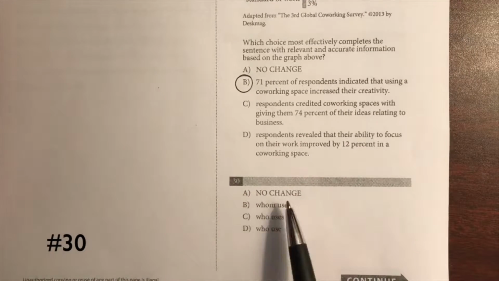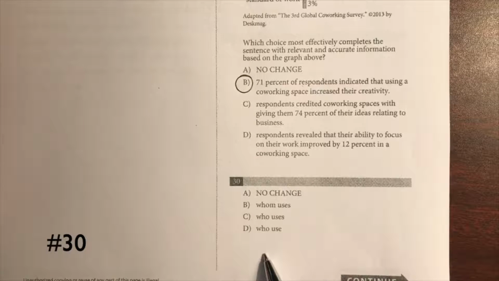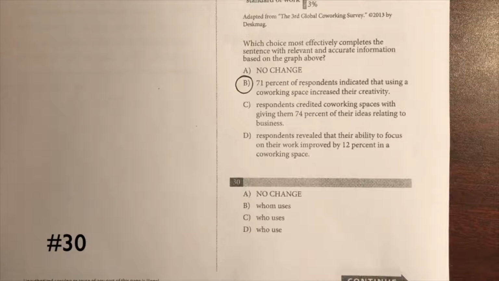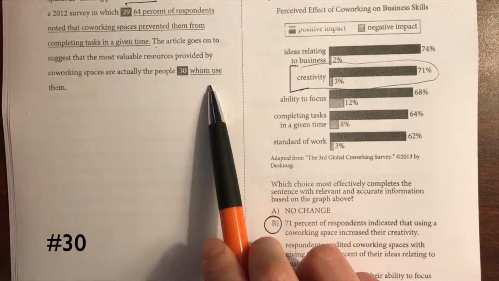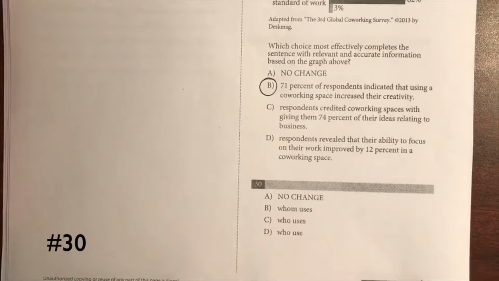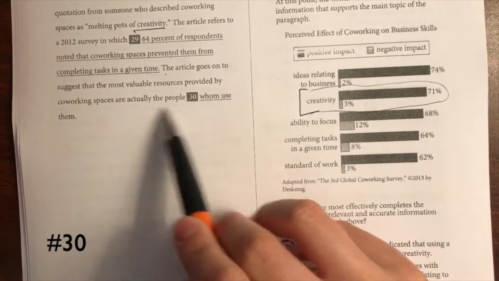Okay, so let's look at our answer choices: whom uses, who uses, and who use. We want to use the correct relative pronoun and verb to complete our sentence. The use of whom is incorrect in this case because whom is used to represent objects, whereas the pronoun who would be correct to describe the people we are talking about in this sentence.